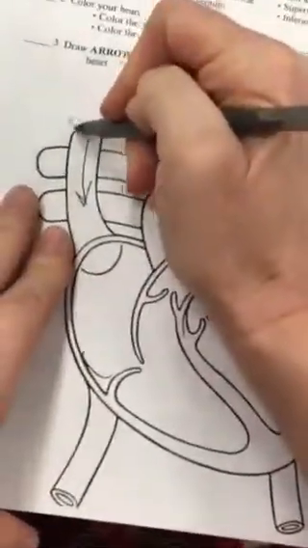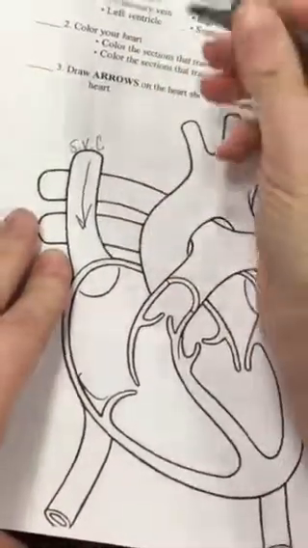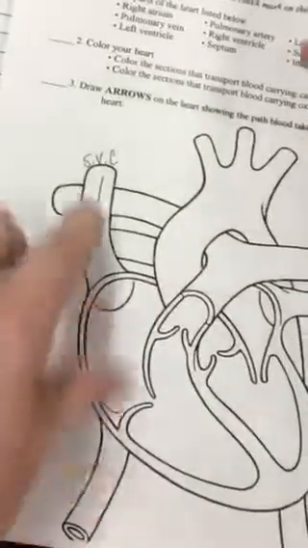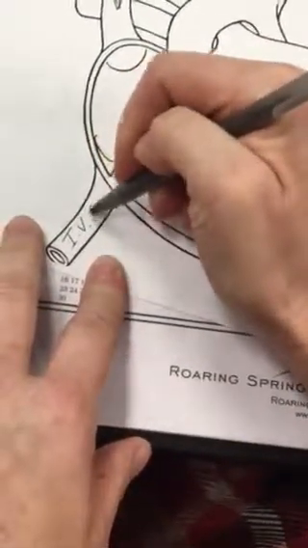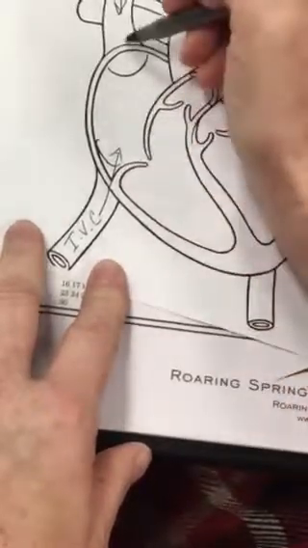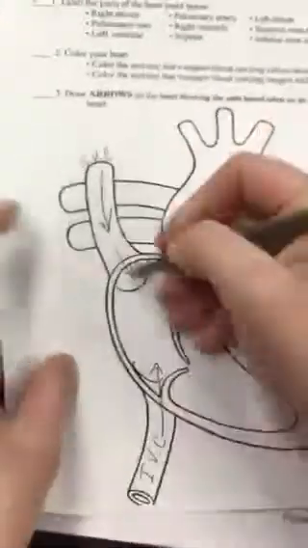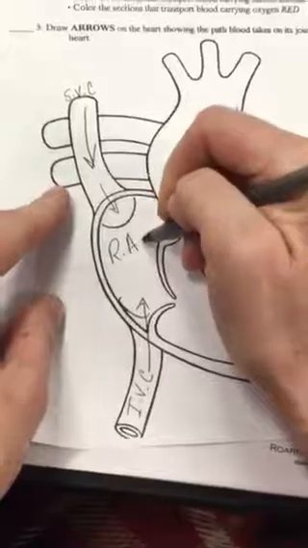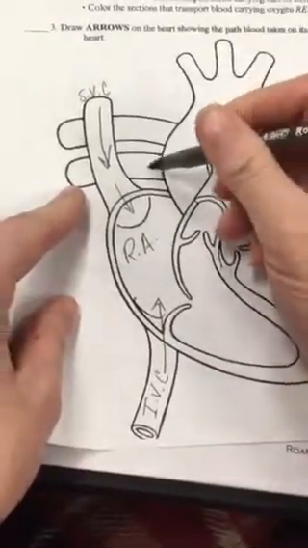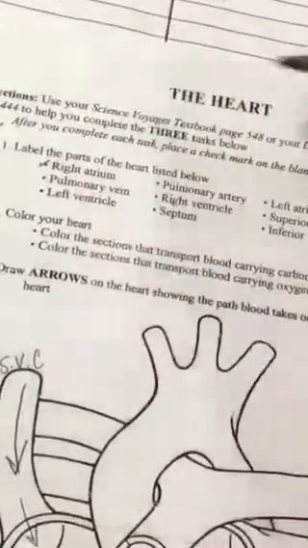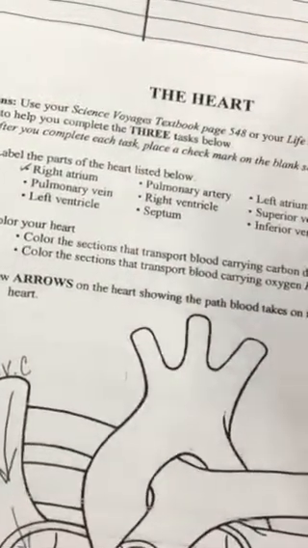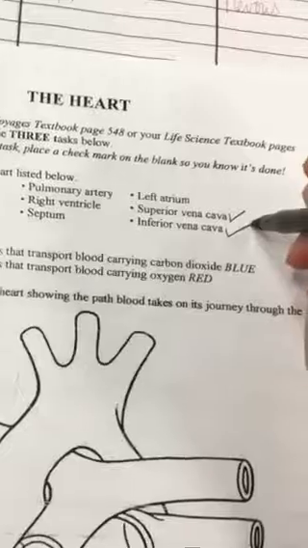This is called the SVC, or superior vena cava. And that comes from the upper part of your body, and the lower part of your body is the inferior vena cava, brings blood into the right side of the heart. So we'll just call this the RA for right atrium. So let's go up to our labels, and we're gonna cross off right atrium, superior vena cava, and inferior vena cava.